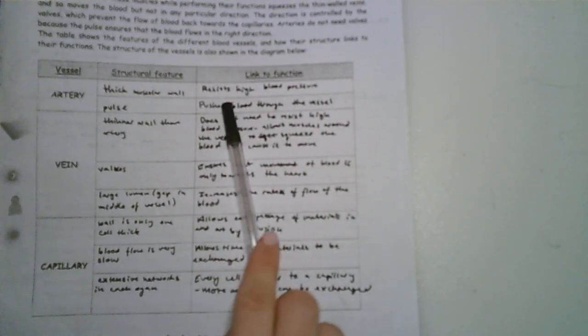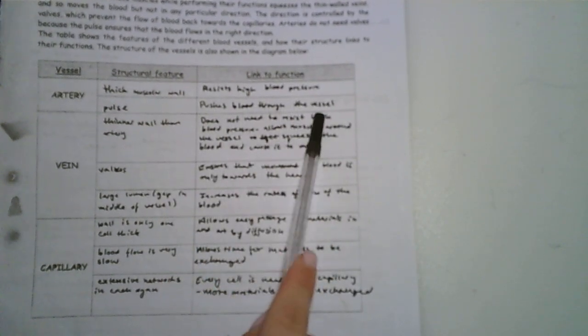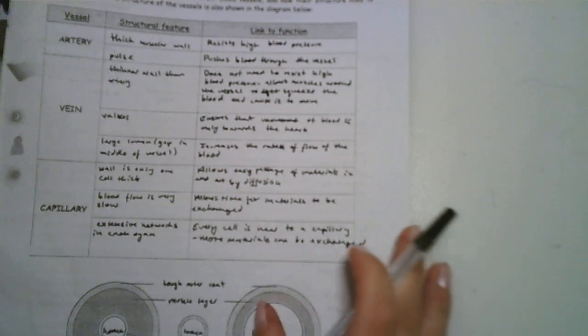Arteries, thick muscular walls to resist high blood pressure. Pulse pushes the blood through the vessel. Veins, thinner wall, doesn't need to resist so high of blood pressure, so it allows the muscles around the vessel to squeeze the blood and cause it to move. It has valves to ensure the movement of blood is only towards the heart. It has a large lumen, which increases the rate of flow of the blood.